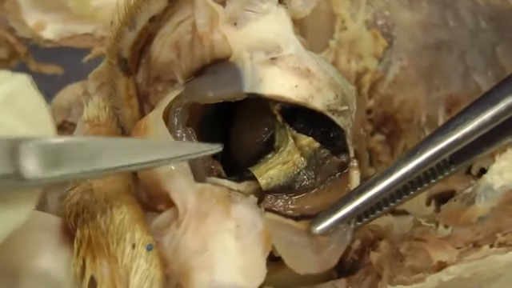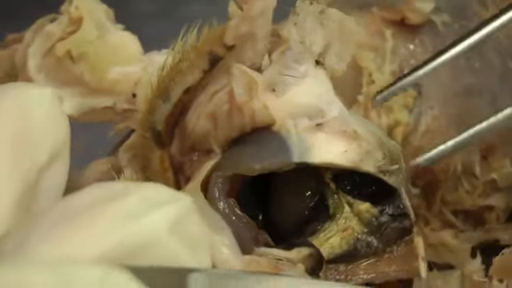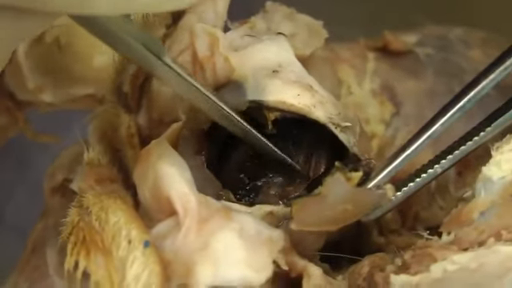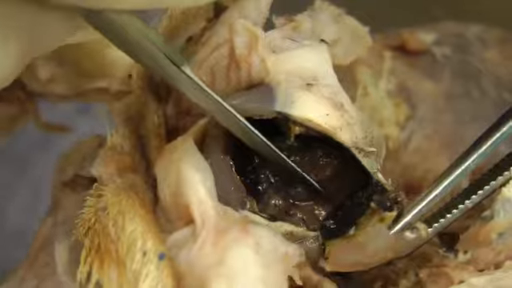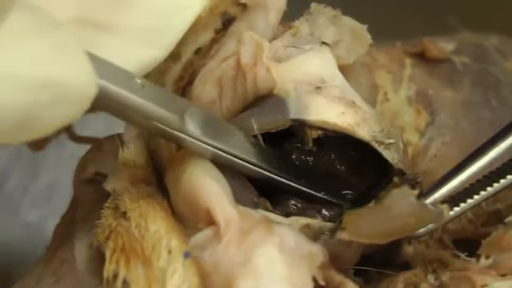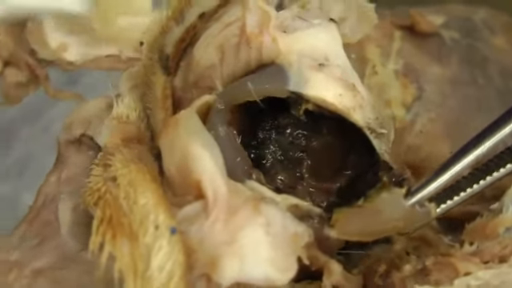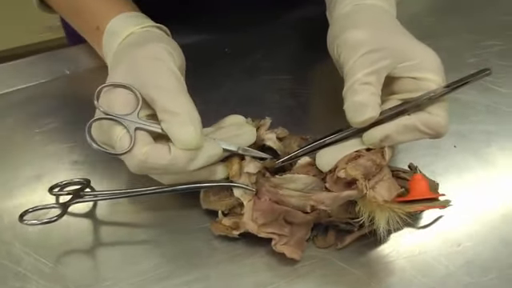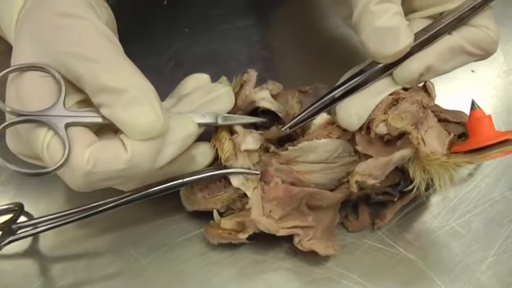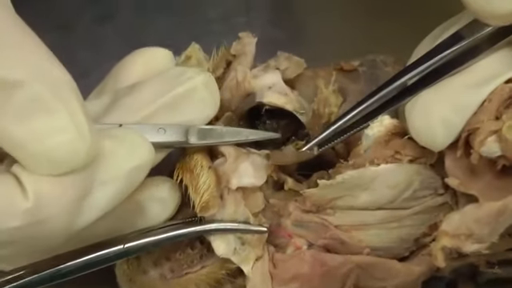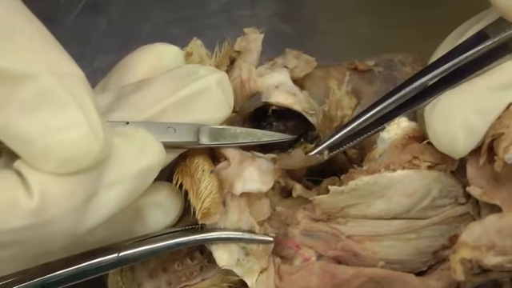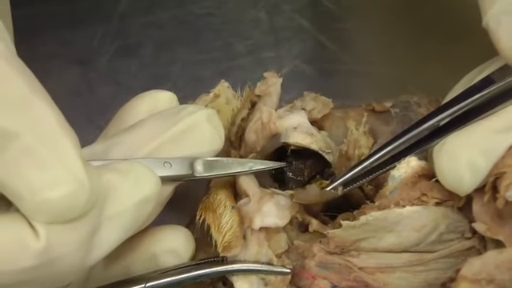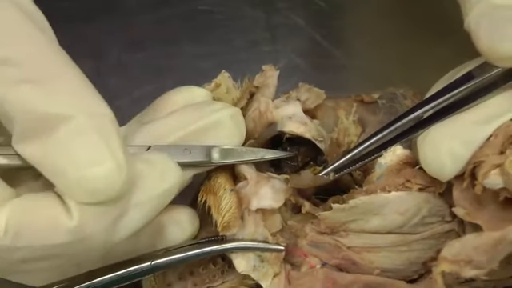Then we have the internal coat, which is the retina, and it's this grayish stuff you'll see coming off here in the back, right there. And then in the back of the eye, the posterior portion of the eye is called the fundus, and you're going to have the optic disc, and that's where you can see the optic nerve. And we also see the tapetum lucidum, which is the reflective layer in the eyeball.